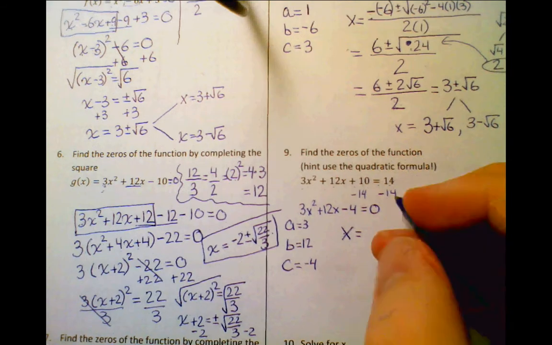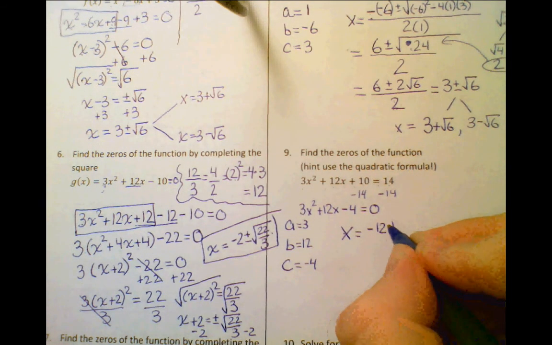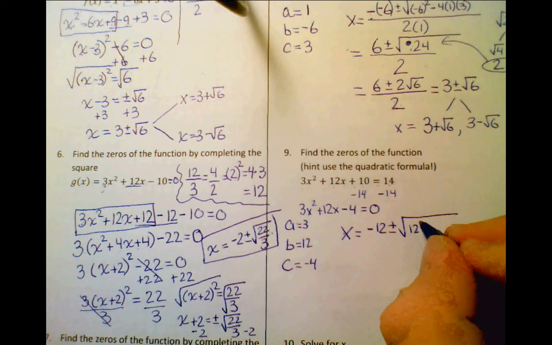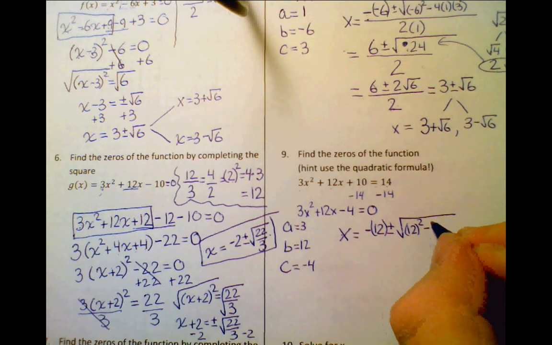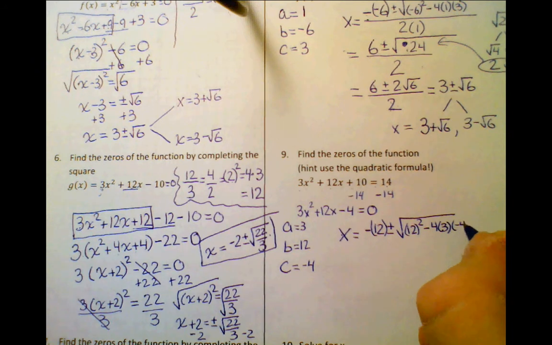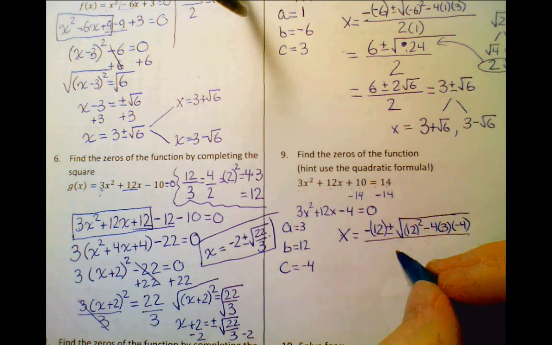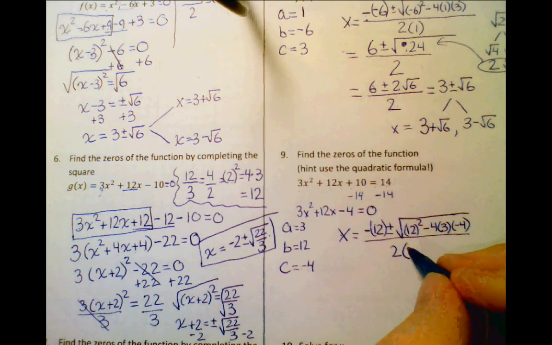So x is equal to negative 12 plus or minus the square root of 12 squared minus 4 times 3 times negative 4, all over 2 times a, which is, in this case, 3.